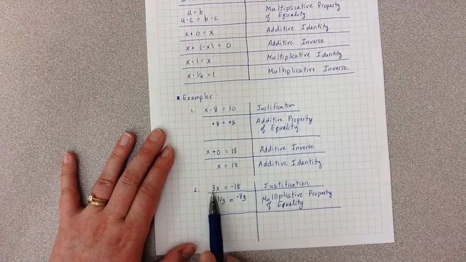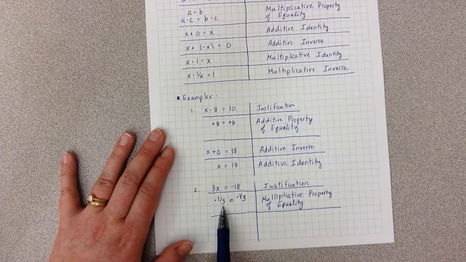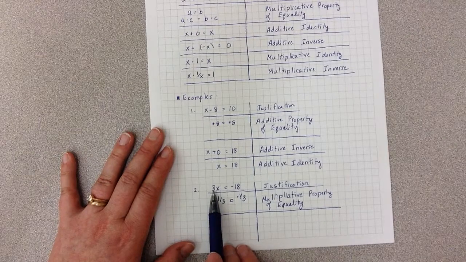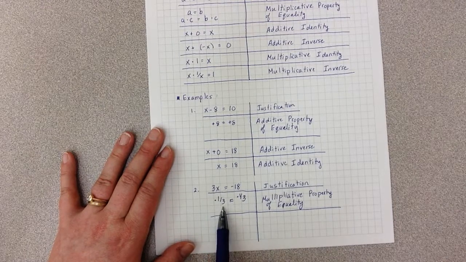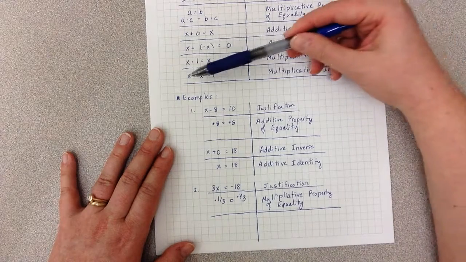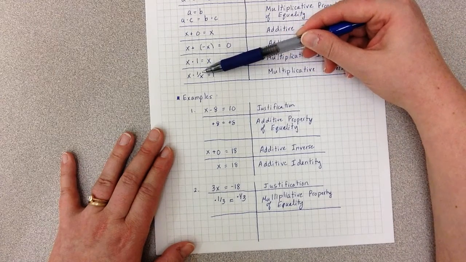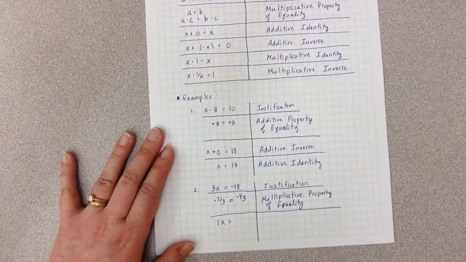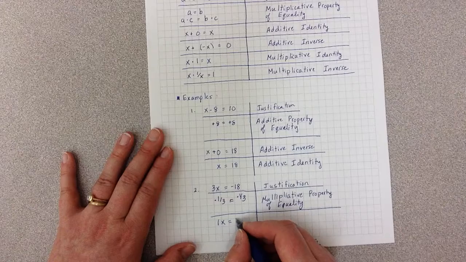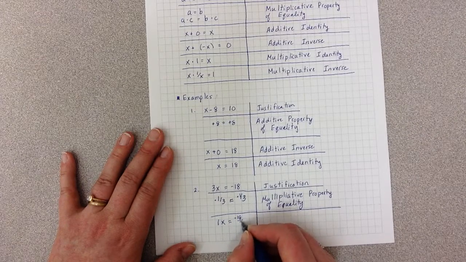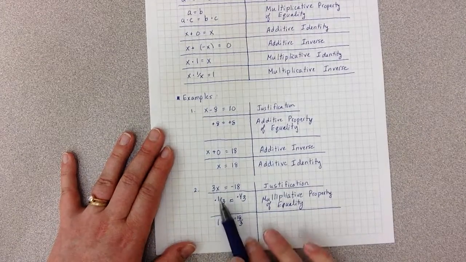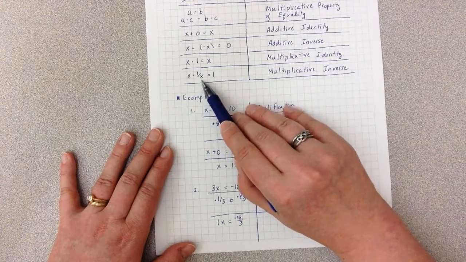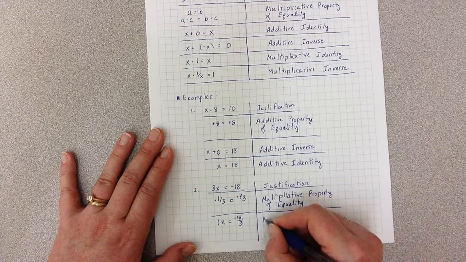I then am going to simplify this 3 times 1/3. And again, I'm going to show more steps than I have in the past. So remember that if I multiply a number by its inverse, I get 1. So I've got 1x equals, and then I multiply negative 18 by 1/3. And this step right here where I multiplied 3 by its inverse, a number by its inverse, is called multiplicative inverse.